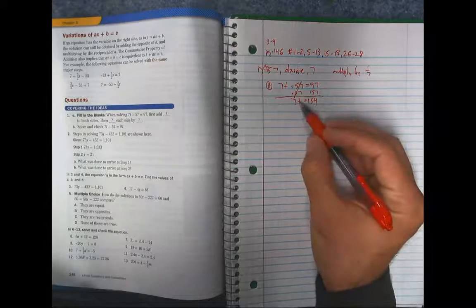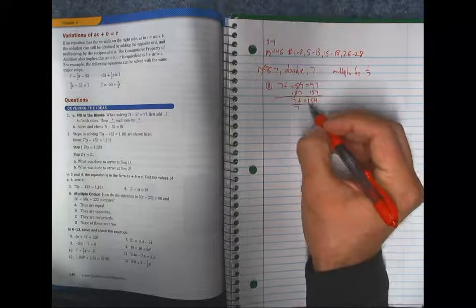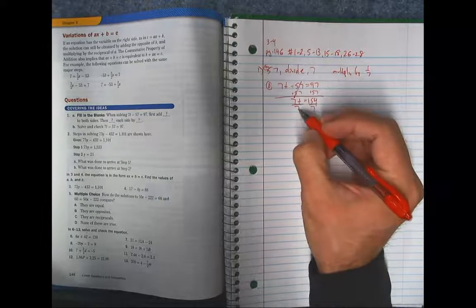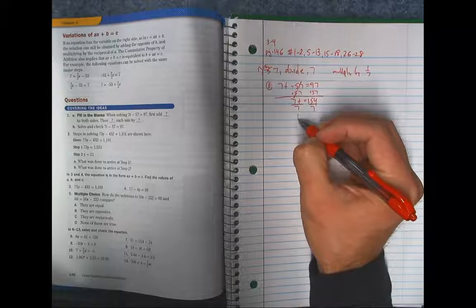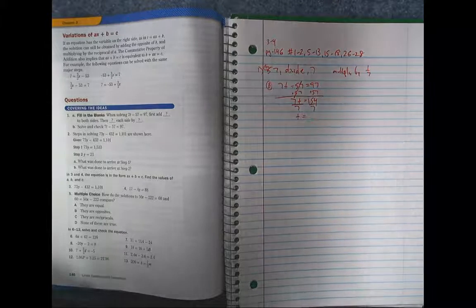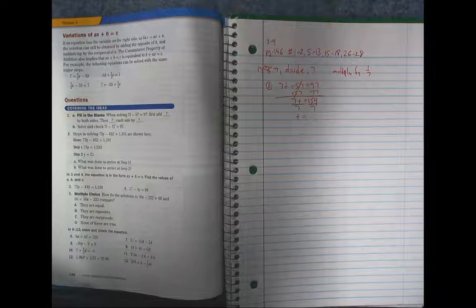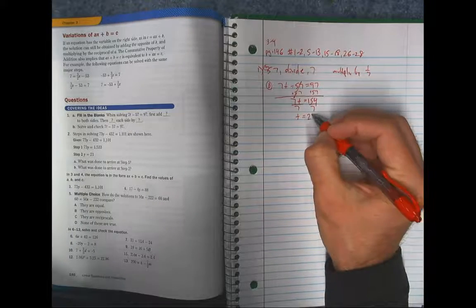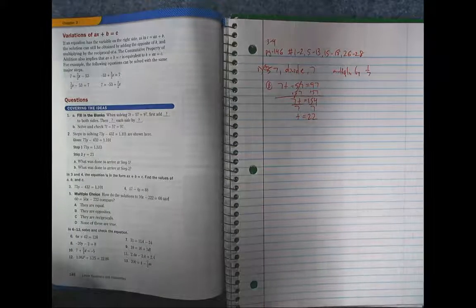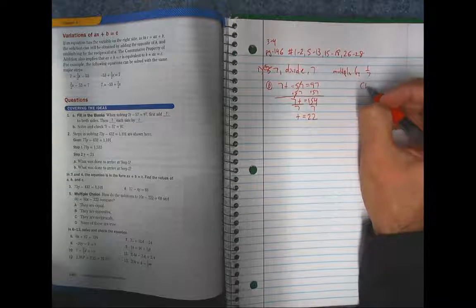So 7 times something is 154, divide by 7. Now 7 divided by 7 is 1, so I have a 1t, which I just write as t. I don't need the 1 in front. So 154 divided by 7 is 22. So I need to double check this now. So how do we check it?